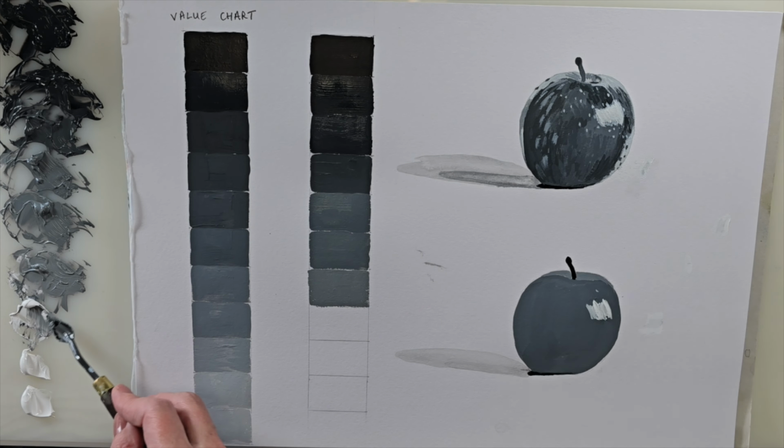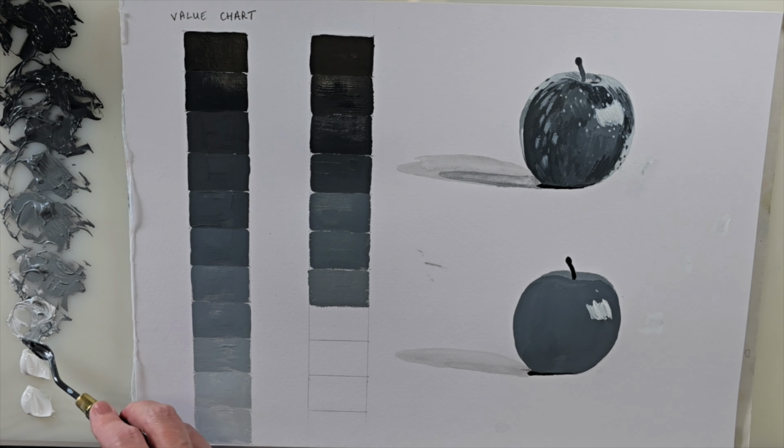I'm adding less black as I go along, as you can see.